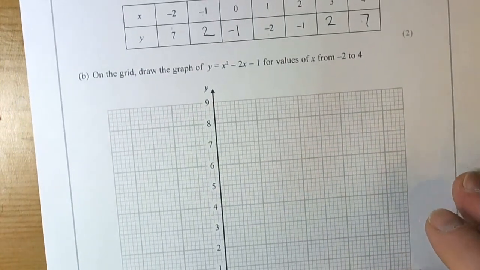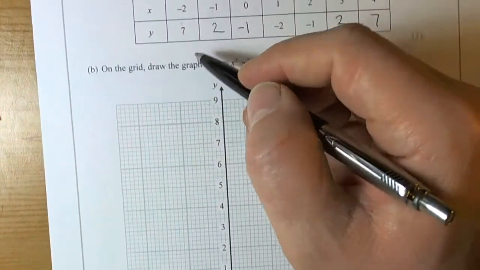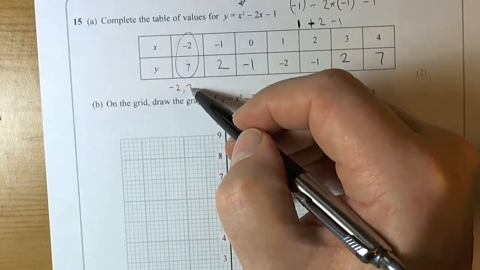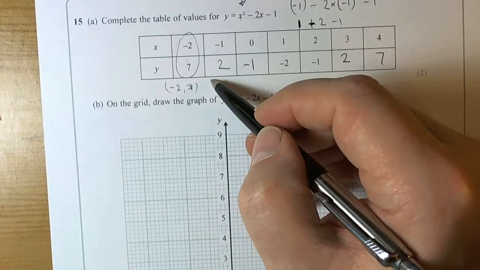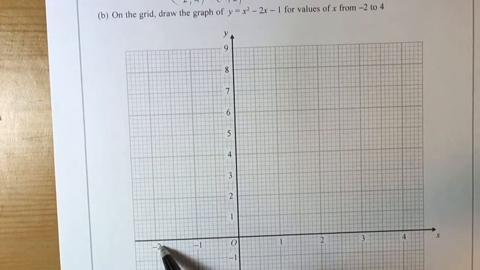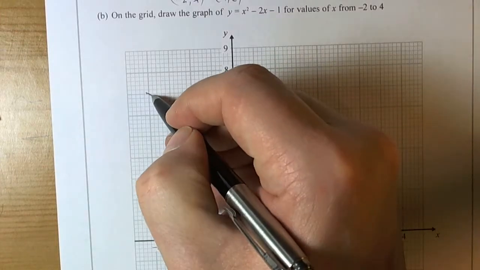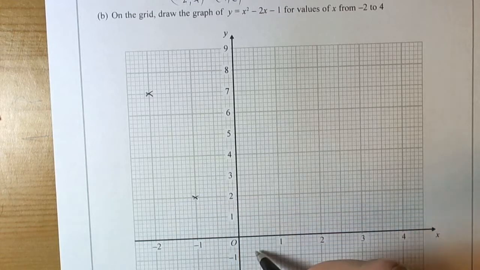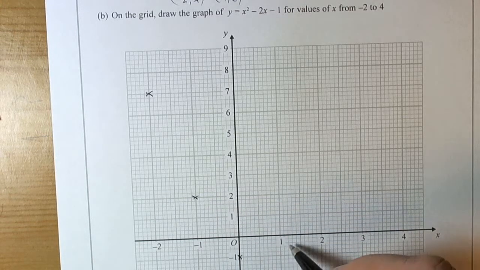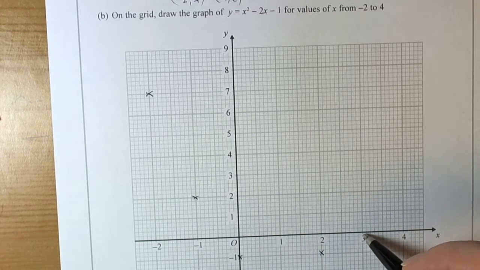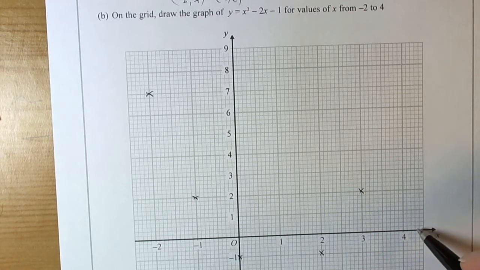So then it says draw the graph, so that means plotting points. Well, what we need to remember is that these two create a coordinate. So -2, 7, and -1, 2, and so forth. So on the graph then, -2, 7, -1, 2, 0, -1, 1, -2, 2, -1, 3, 2, and 4, 7.